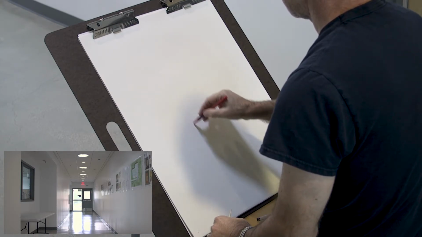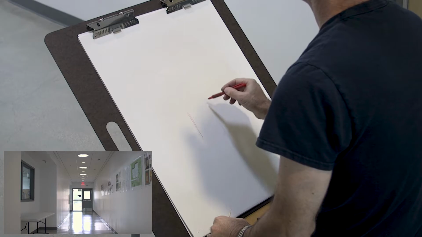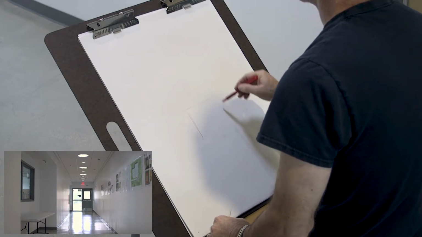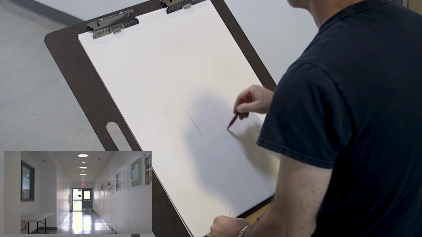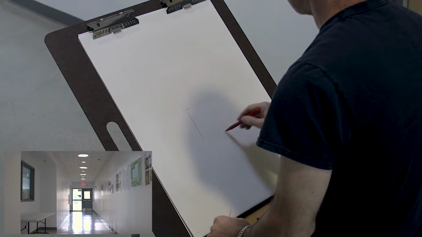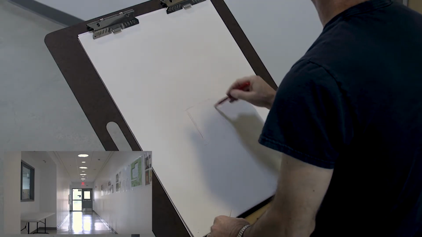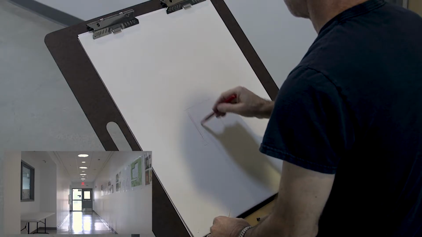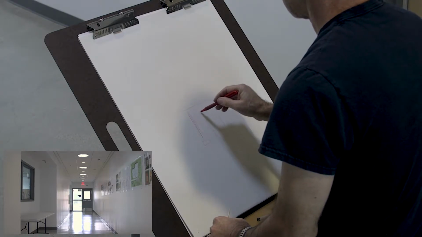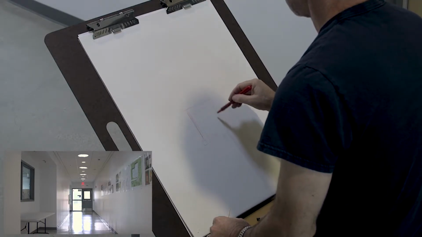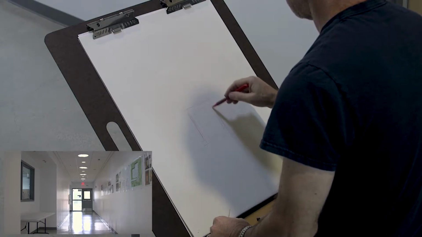So I'm going to just start off with the rectangle that I have. And I'm going to draw this in red ink because these are going to be guidelines. I'm not using a ruler or anything. I'm drawing this freehand. So this is going to be my back wall space. And I have the door here. There's a little bit of a space here.